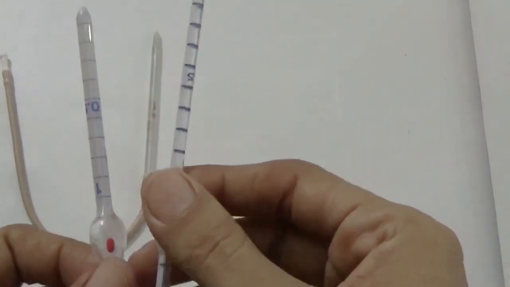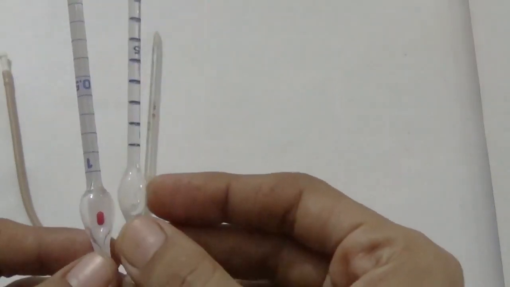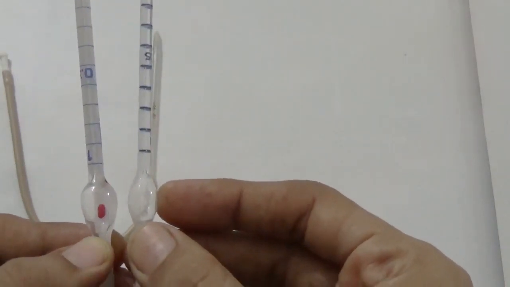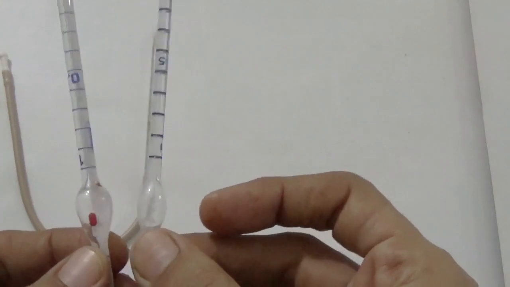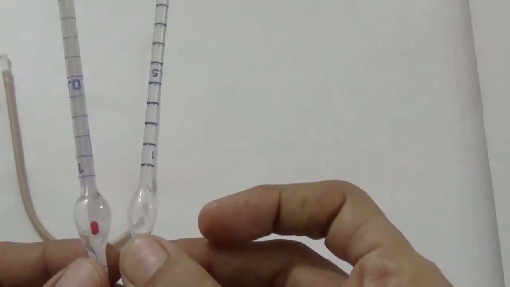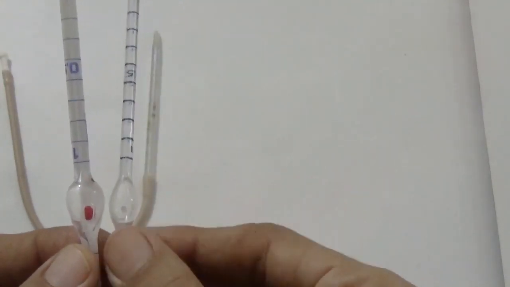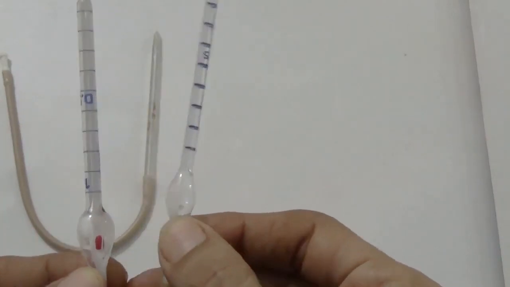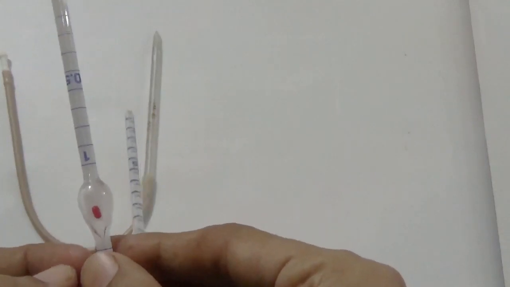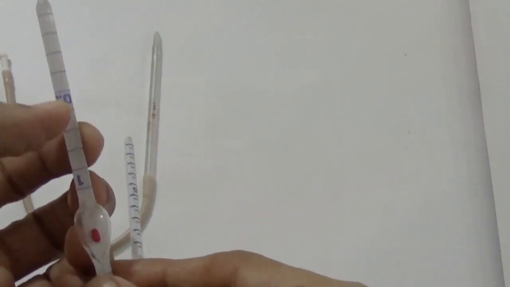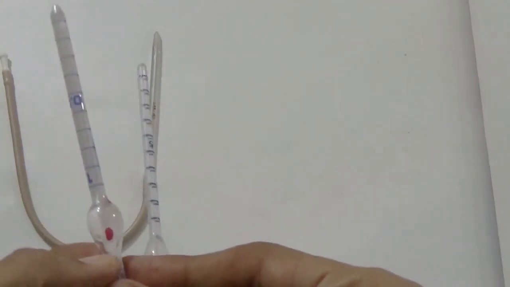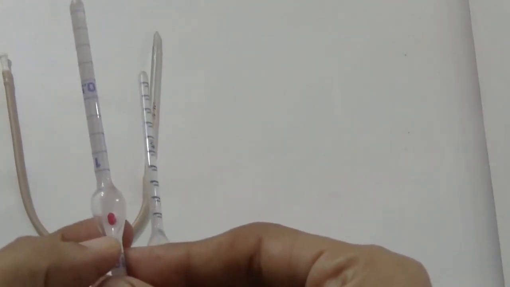Another differentiating feature is the bulb, which is larger in the RBC pipette with a red bead, and smaller with a white bead in the WBC pipette. Dilution. The dilution is 0.5 raised to 101 in the case of the RBC pipette, because we are filling the pipette with blood up to the 0.5 mark and up to 101 with a diluting fluid.